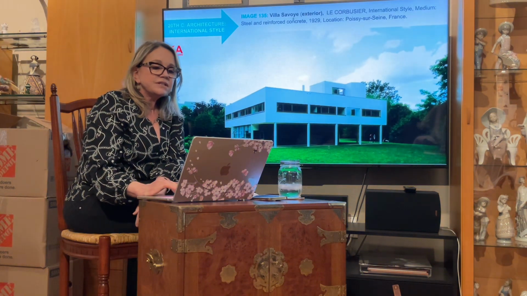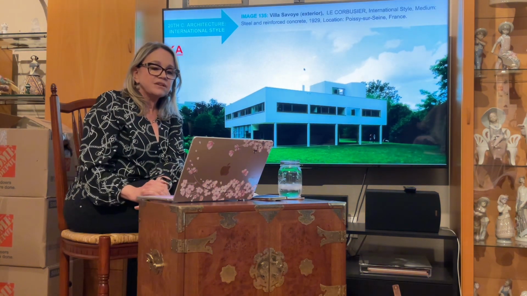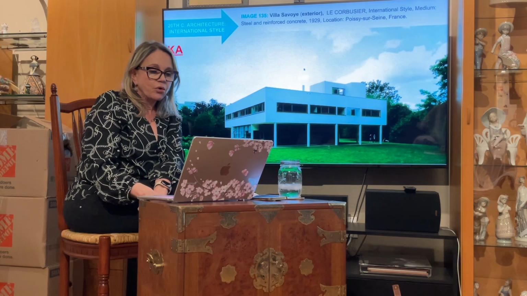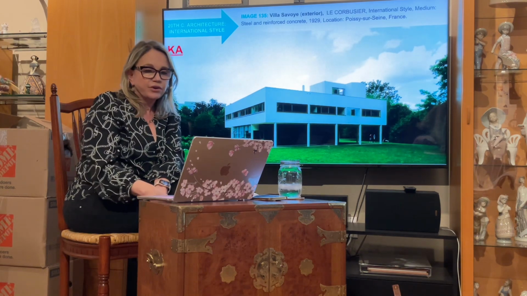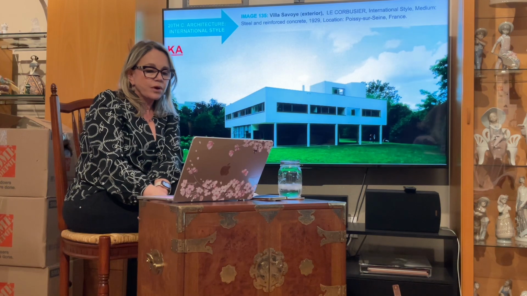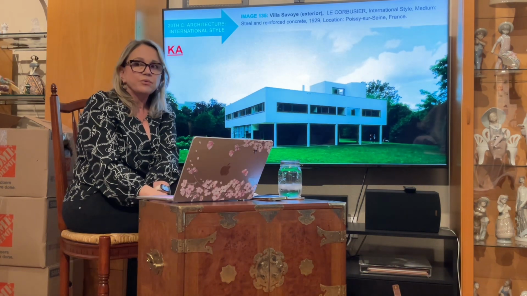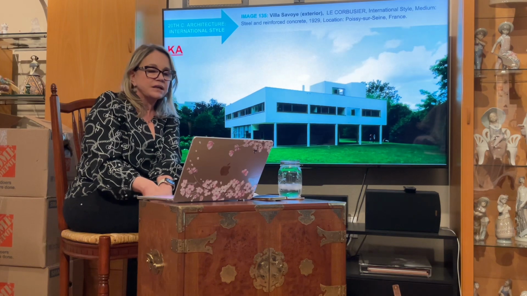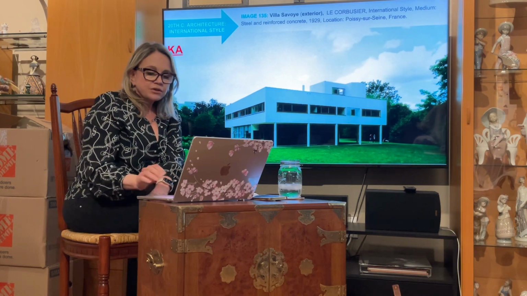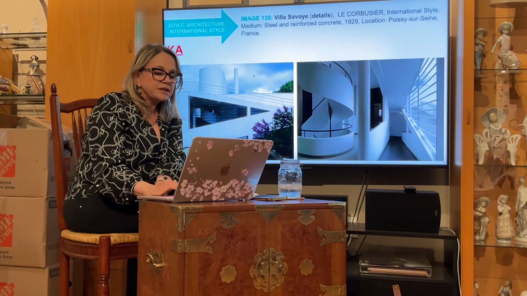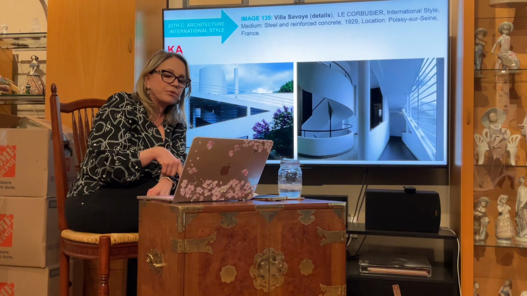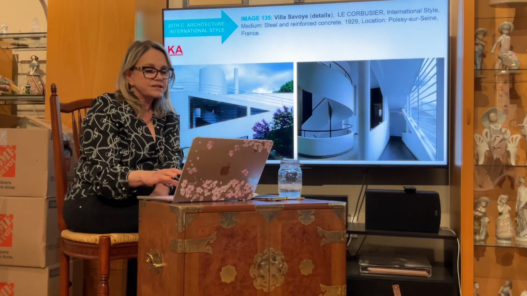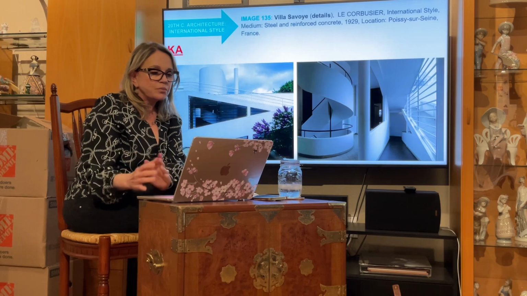Okay. So this is the exterior of Villa Savoye. This is a home in the International style. It was constructed with steel and reinforced concrete, 1929, and it's in Poissy-sur-Seine in France, just outside Paris. So let's take a look at this. We looked in great detail at the Prairie Style, so we want to give this the same amount of time to be fair and balanced.